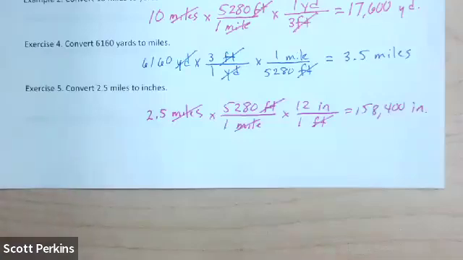Did anybody get something different? Did I do okay with my calculator work? Because we know from the last class we were together, I have some issues sometimes. All right, well, we'll come back to dimensional analysis.